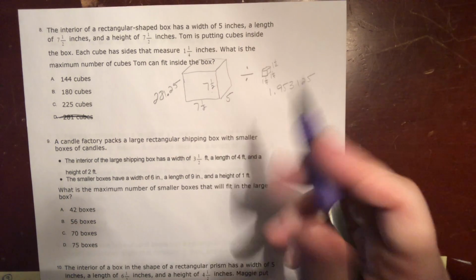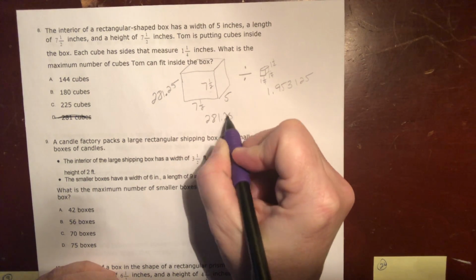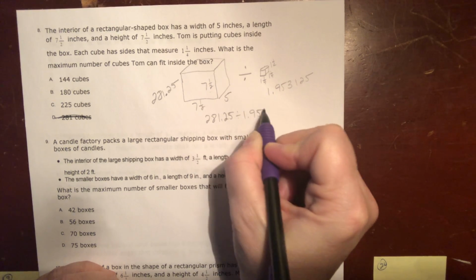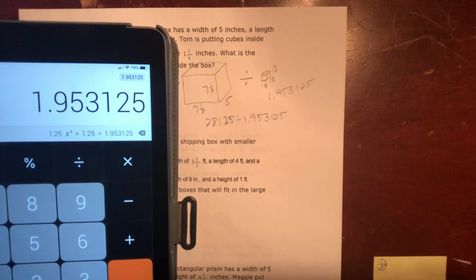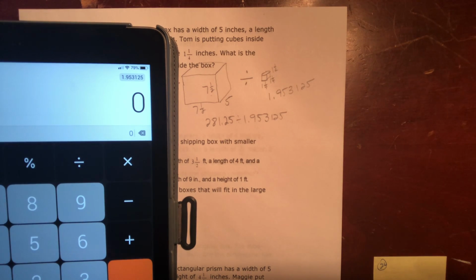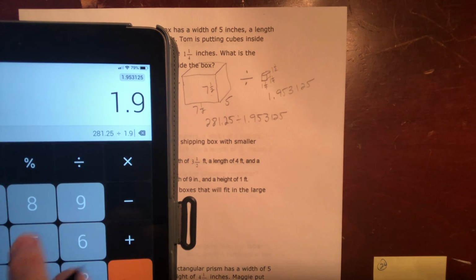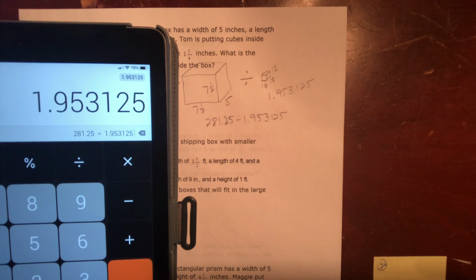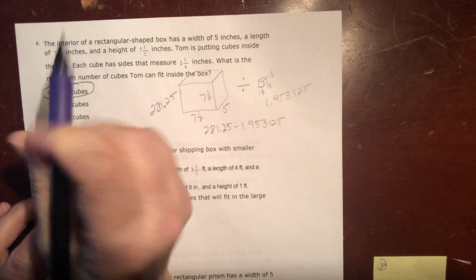Okay, so we're going to divide 281.25 divided by 1.953125. 144 even. Let's see if that's the right answer.